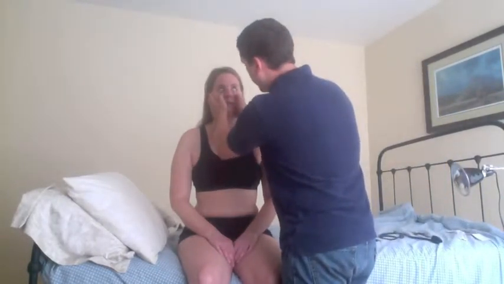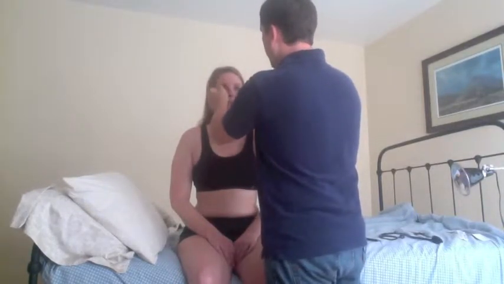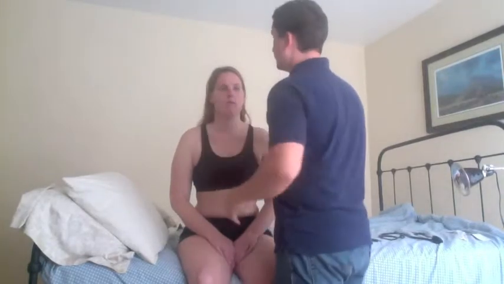sclera. Can you look up for me? And the conjunctiva for any kind of redness. I'm going to inspect the eyebrows, the eyelashes, if you can close your eyes for me, and the palpebrae to see if there's any kind of redness, swelling, deformities, asymmetry. I want to make sure that it all looks in line and that it looks appropriate. There's no indication of infection.